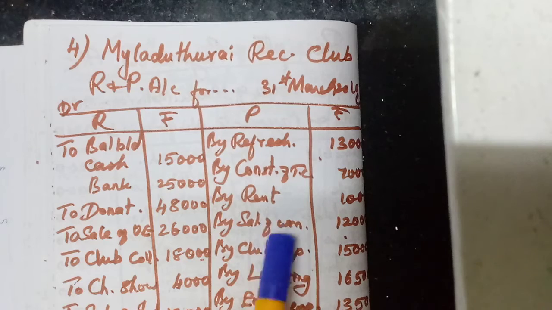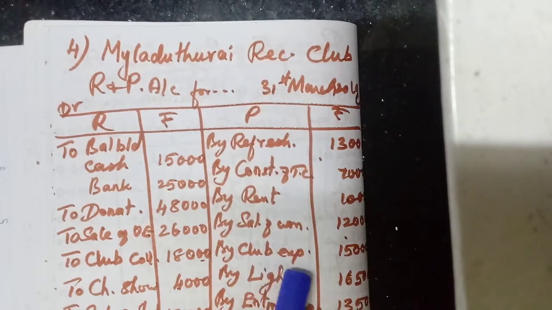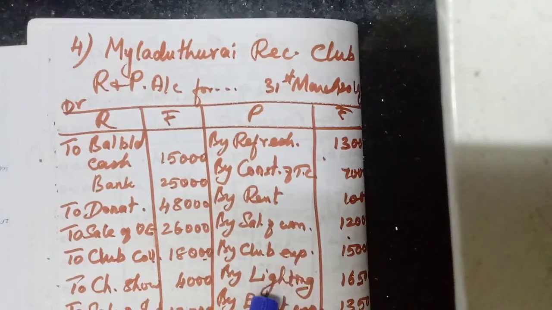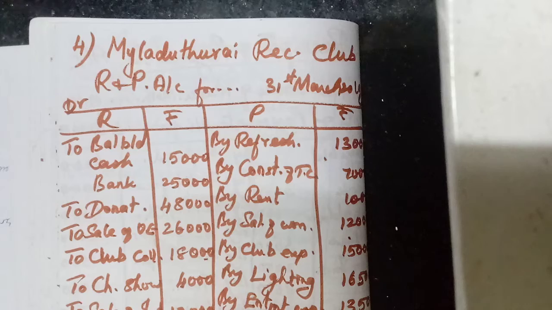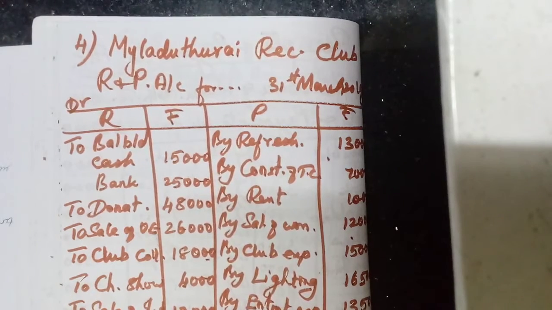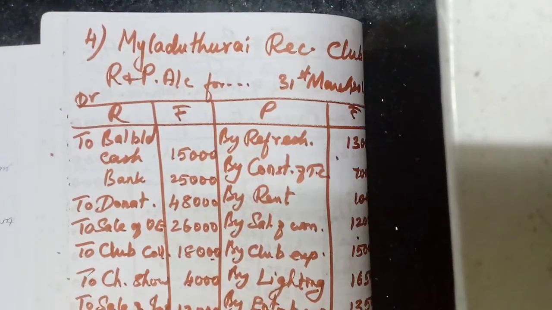Salary of watchman, payment. Okay, then club annual day expense, payment. Lighting charges, payments. Okay, then entertainment expenses, payments. Billiard table purchased. Then expense of charity show, same thing, expense of charity show. Sale of investment, receipt.